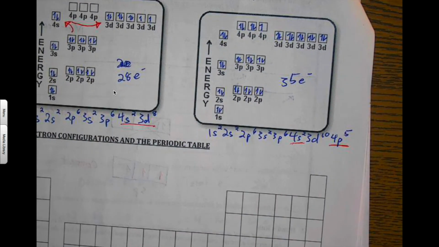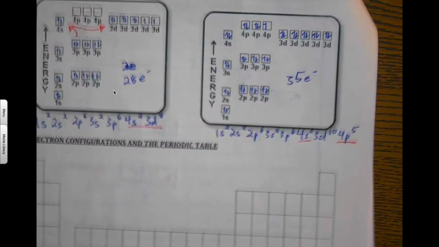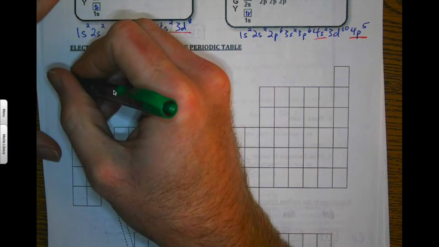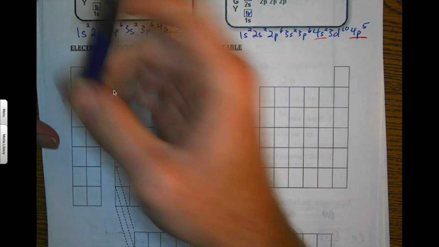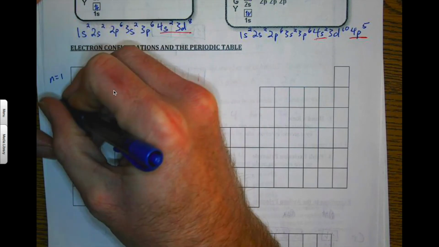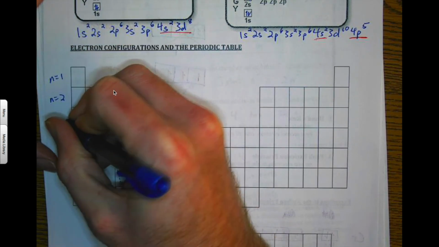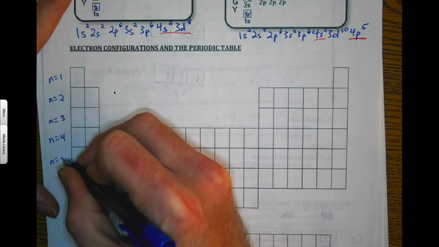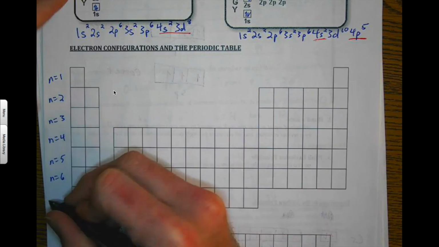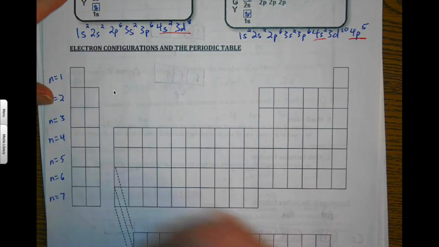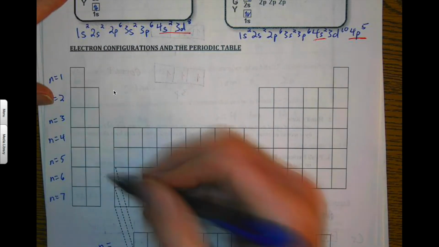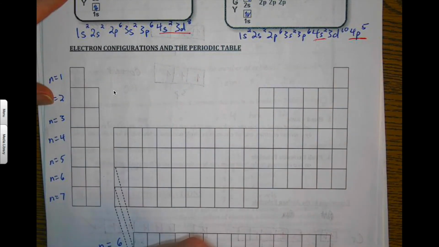So there's an easy way to see that on the periodic table. There is a pattern. This is energy level 1, this is energy level 2, this is energy level 3, 4, energy level 5, energy level 6, and energy level 7. So pop quiz, guys, what is this one? Well, this one should be right here. So it's actually energy level 6, and this is energy level 7.